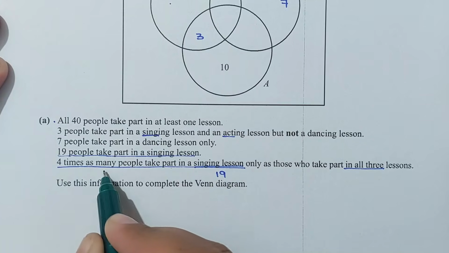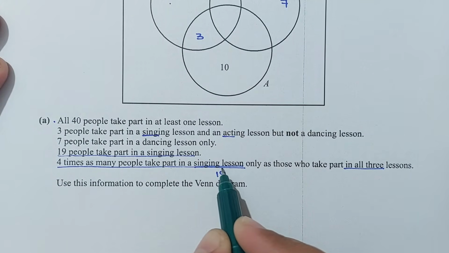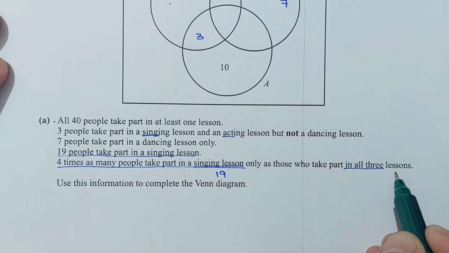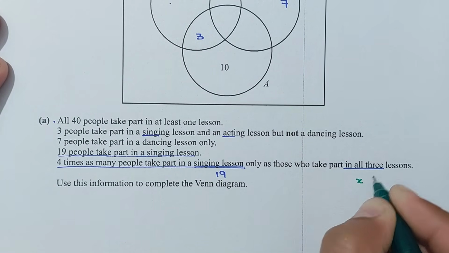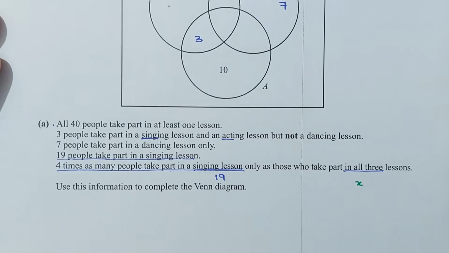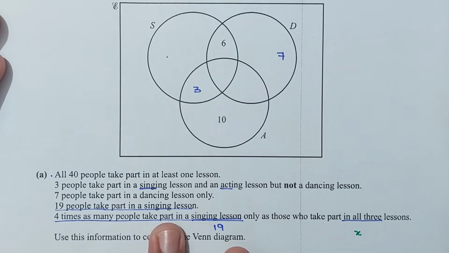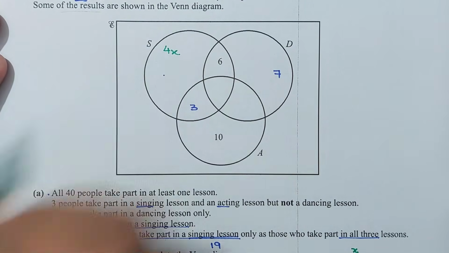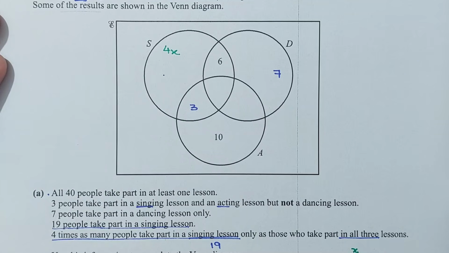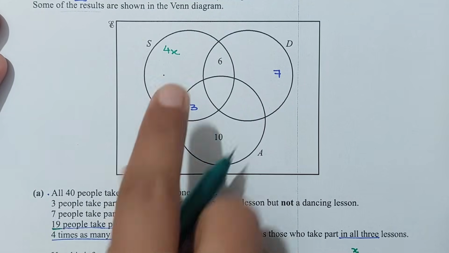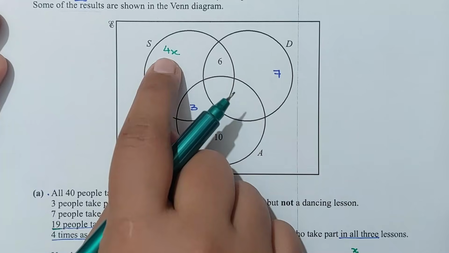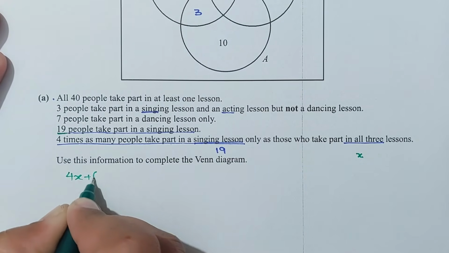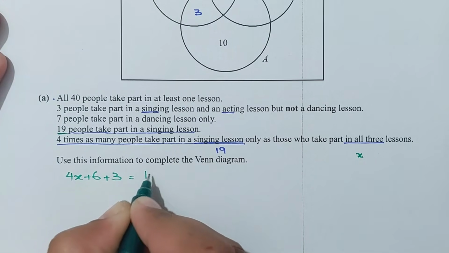Okay, so 4 times as many people take part in a singing lesson only as those who take part in all 3 lessons. Let x be the number of people who take part in all 3 lessons, right? So 4 times as many people take part in singing only means 4x. For singing they're talking about this, and 19 people take part in singing. This total should be equal to 19: 4x plus 6 plus 3 equals 19.